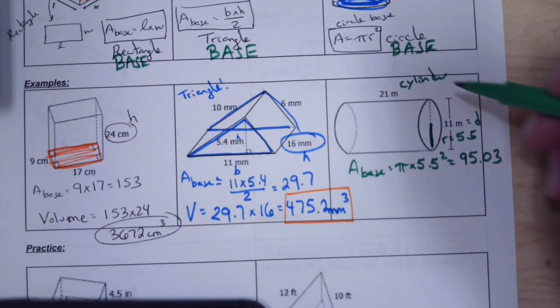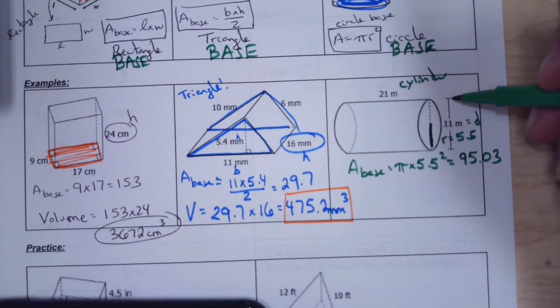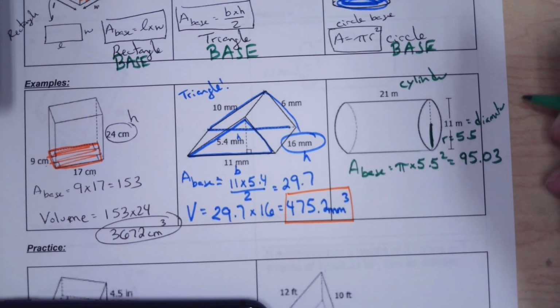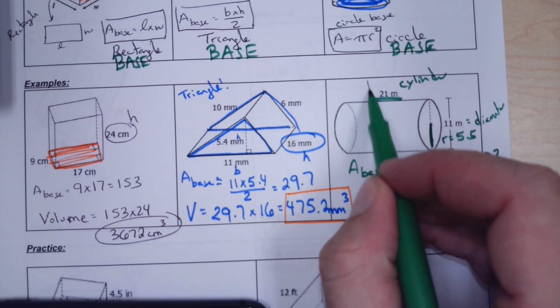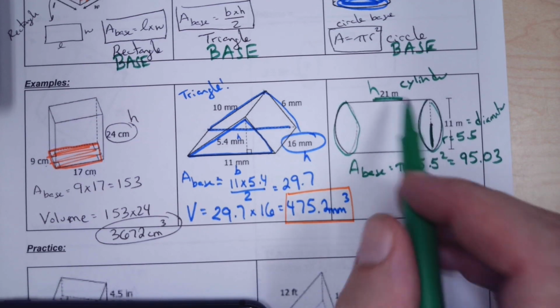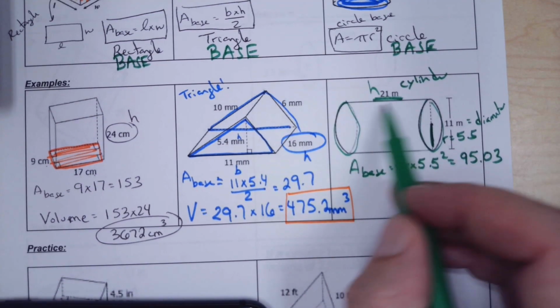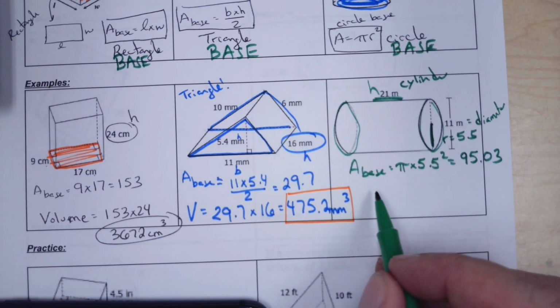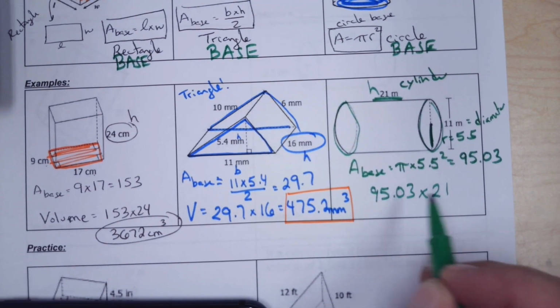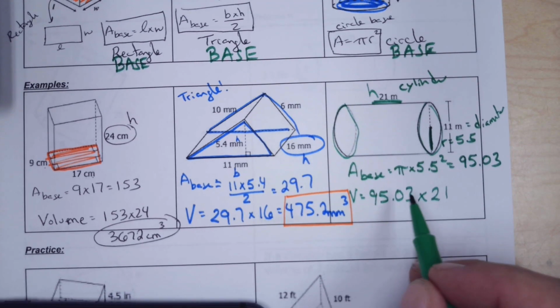So now my height. This is not the height, remember this is the diameter. This is your height. How far are the circles away from each other? So this is the height of my cylinder, 21. So I'm going to do 95.03 times 21. So my volume will equal that.